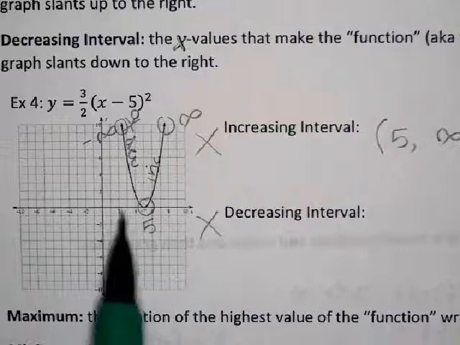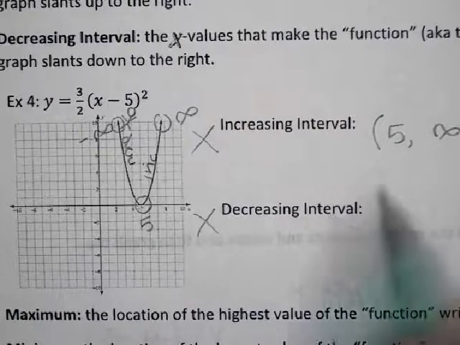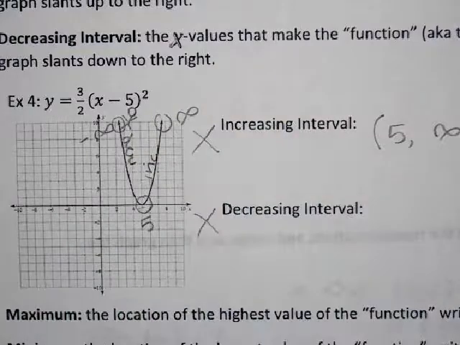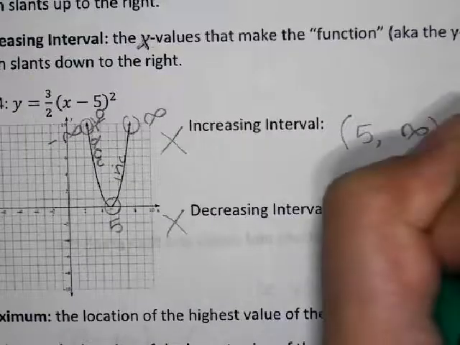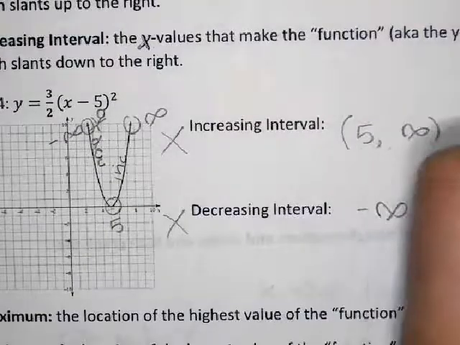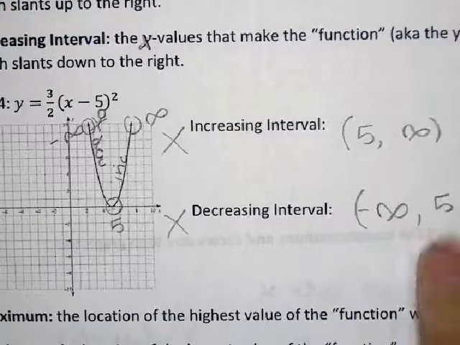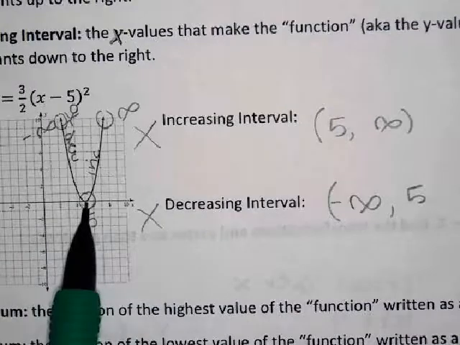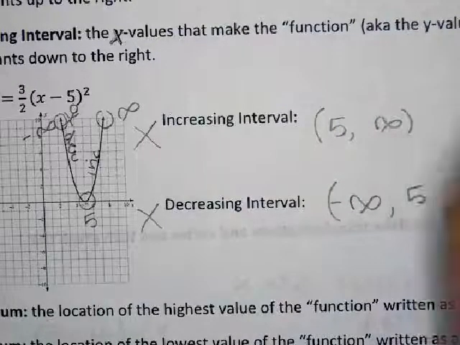Okay. Decreasing interval is right here. Decreasing interval. So what are the numbers? -∞, 5. Okay. The 5 right here, at this exact moment when he's standing right there, is he walking downhill? No, he's not. So parenthesis.